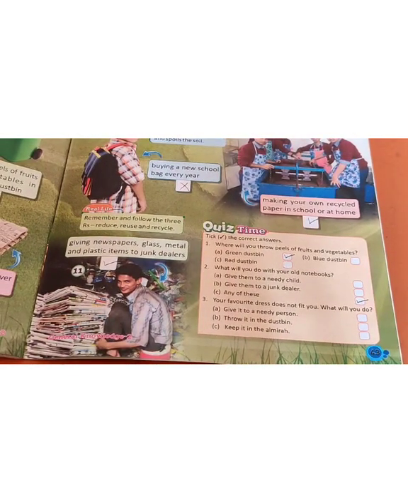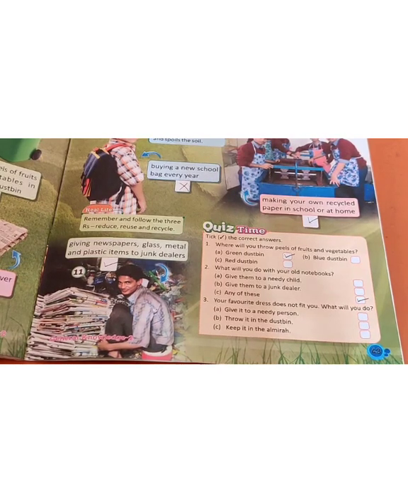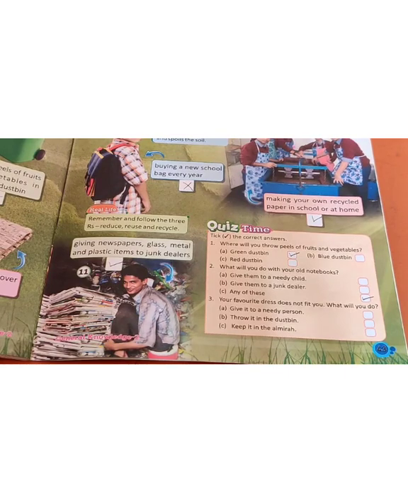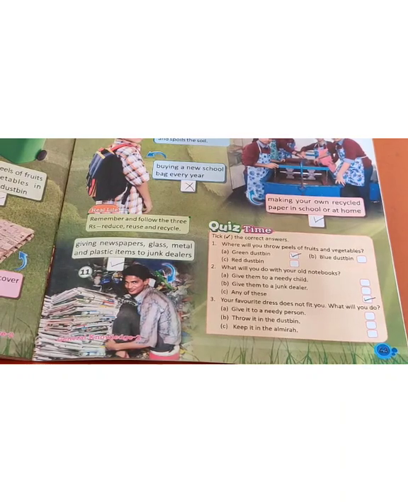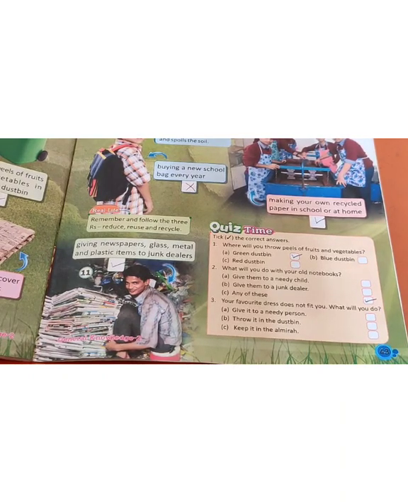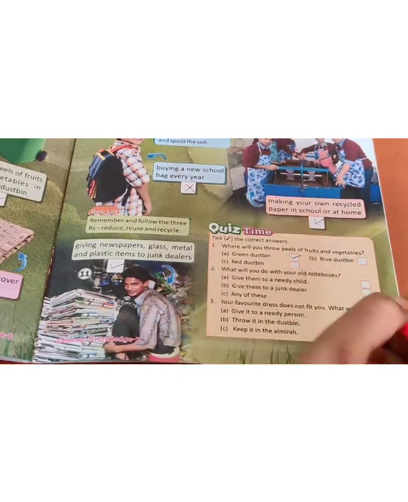Next, number 3, your favorite dress does not fit you. What will you do? A. Give it to a needy person. B. Throw it in the dustbin. C. Keep it in the almirah. What are you going to do, children? If your dress does not fit you, are you going to throw it away in the dustbin? No. Are you going to keep it in the almirah? No, children. You should give it to a needy person. Okay, let's put a tick here.